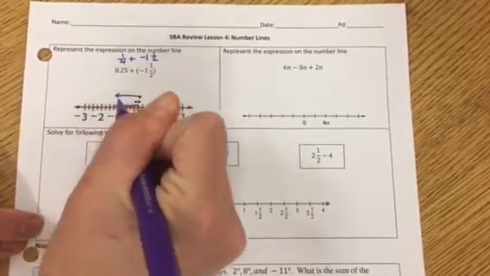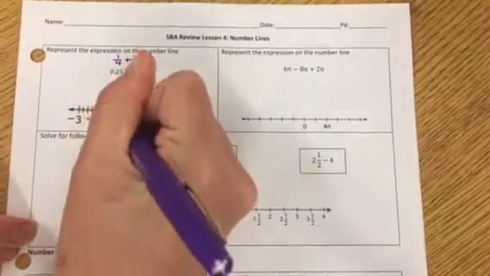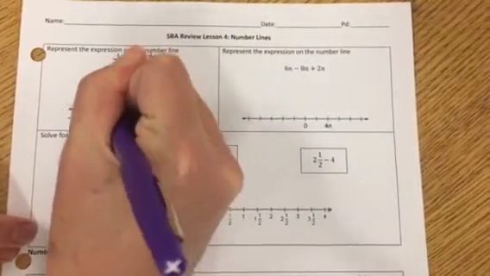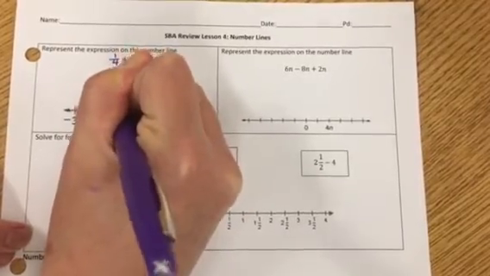If it helps you, you can make common denominators. I'm going to show you that on the number line below here. So here we are at negative 1 1/4.